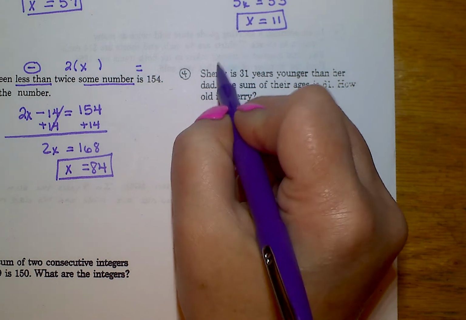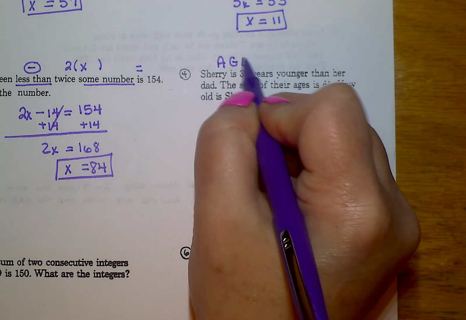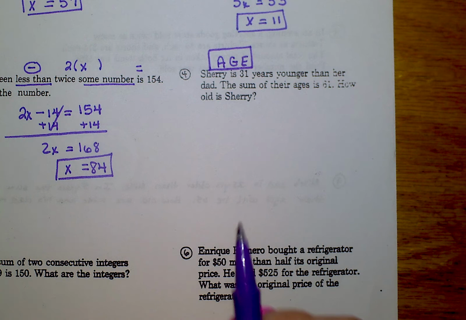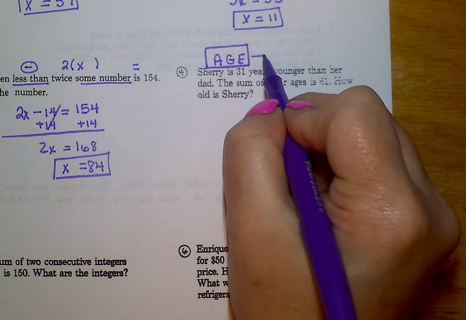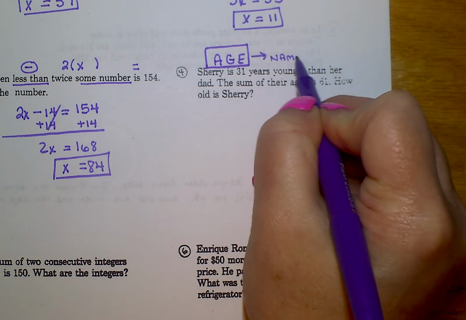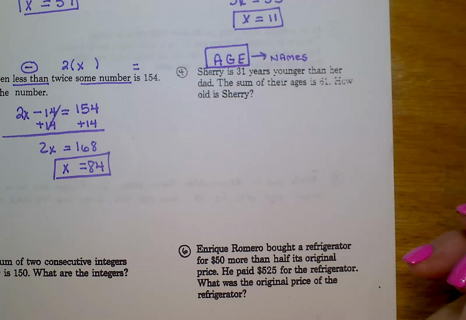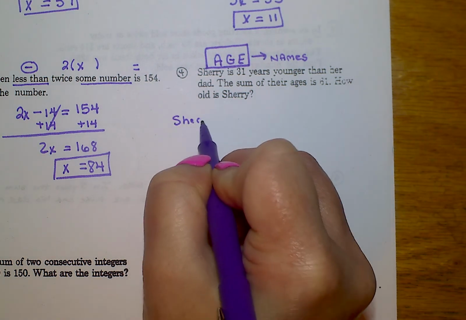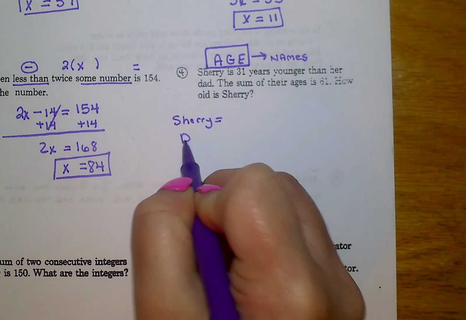Okay. Now we're getting to problems which are talking about age. Now, with age problems, you need to write down the names of the people that you're dealing with. So we're talking about two people's age. We're talking about Sherry and the dad.